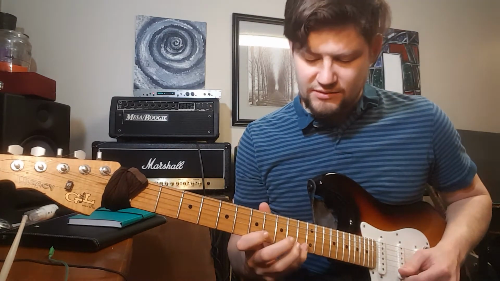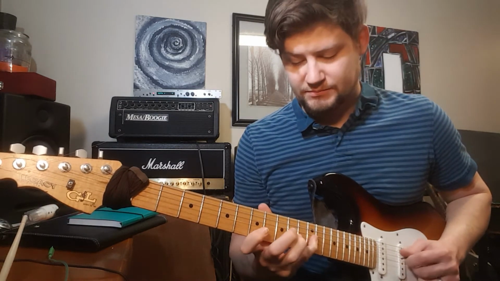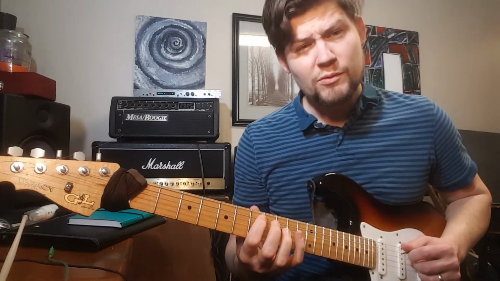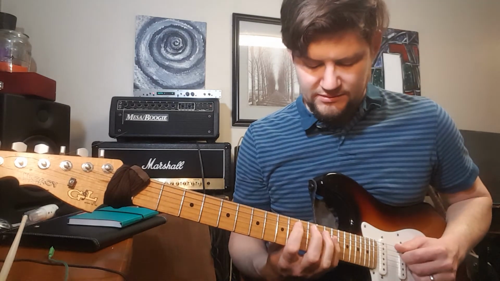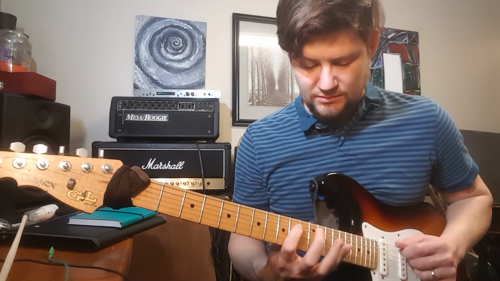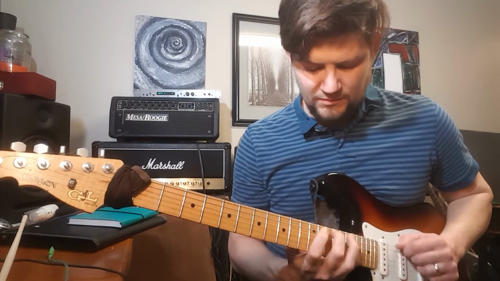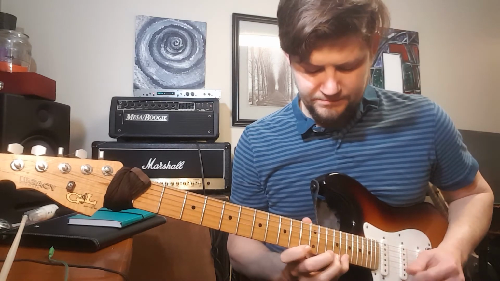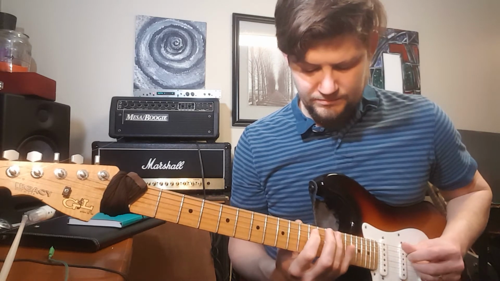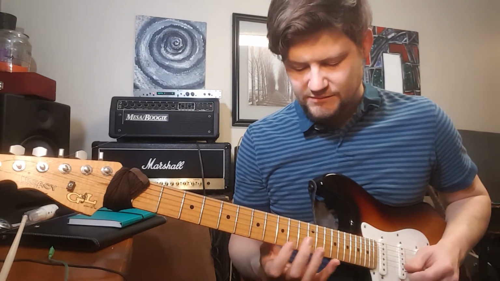And this is nice because it always throws in a little jump. It almost sounds like an arpeggio, but it's not quite. So that's a nice thing to do.